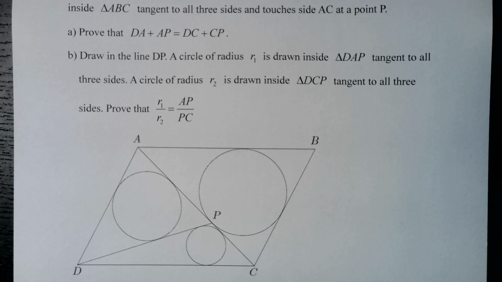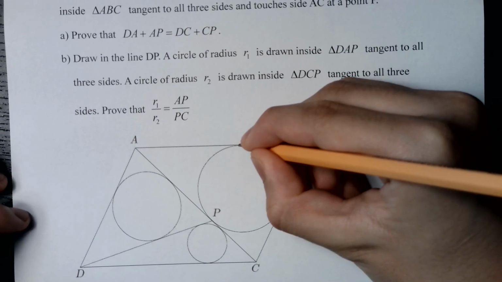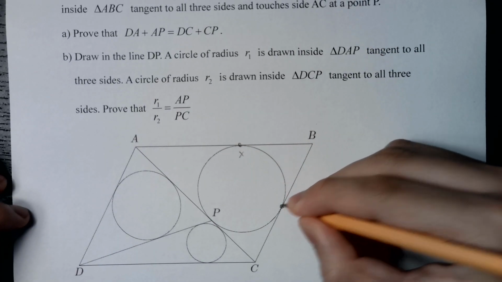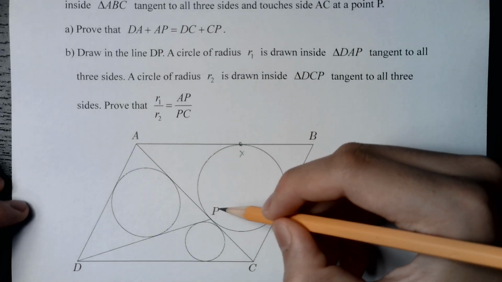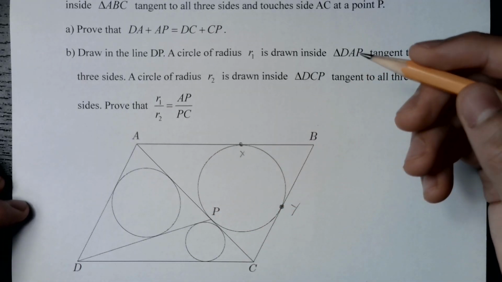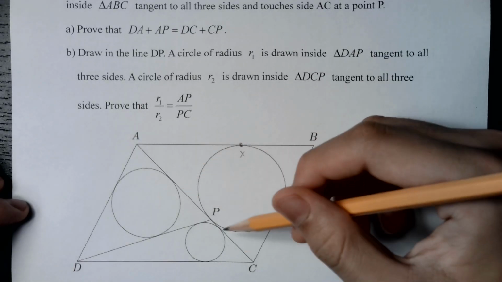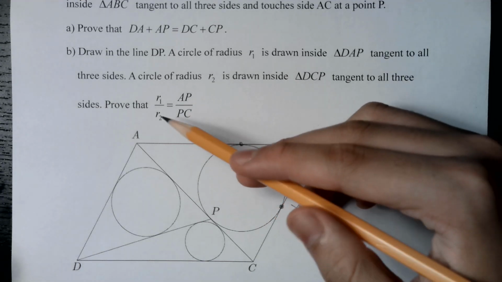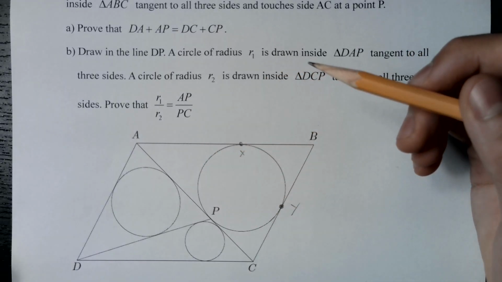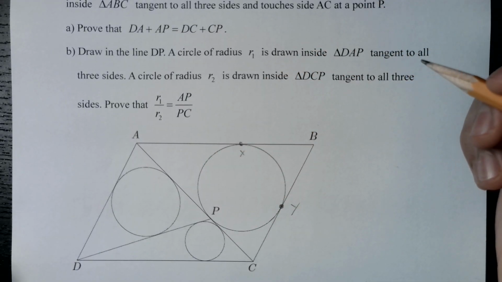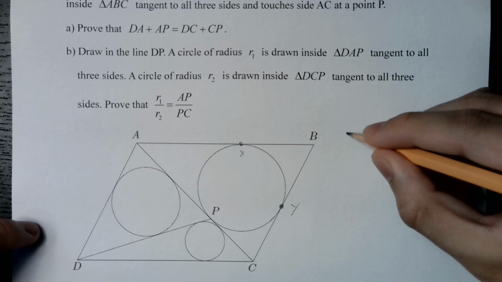So how are we going to solve this? Well, I'm going to put in some new points here, X and Y. I'm going to put X right here and Y right here. Now the important part you need to realize is that AP is equal to AX. Why is this? Because this question is going to be using a lot of tangents. The lines AX and AP are both tangent, and they both meet at the same point A, external to this circle. That's how we know these two sides are the same. It's just a theorem, and we need to use it a lot. So AP is equal to AX.